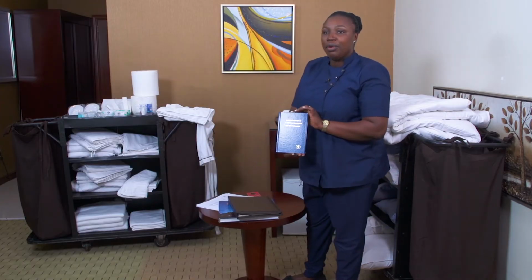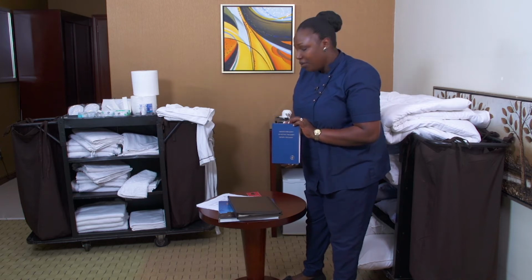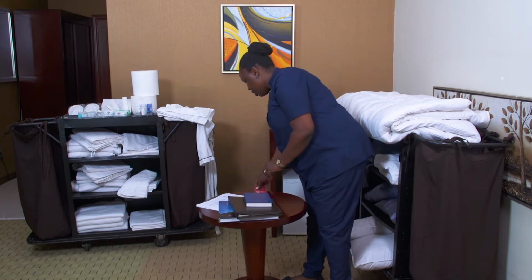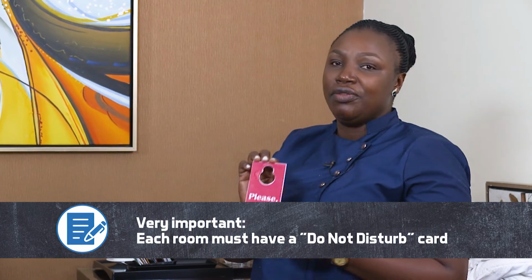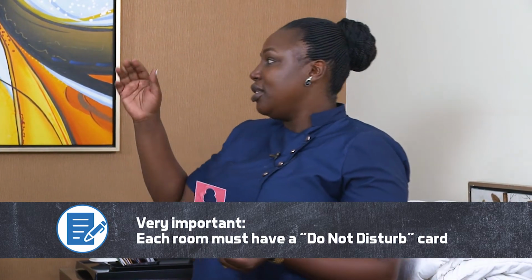We have the Bible in 3 languages. We have the most important thing for the hotel: Do Not Disturb. This is very important for the guests. If the guest is in the room and doesn't want anyone to enter, he has to use the please do not disturb card. He puts it on the door. And if he needs quick service, he has to put please make up my room.